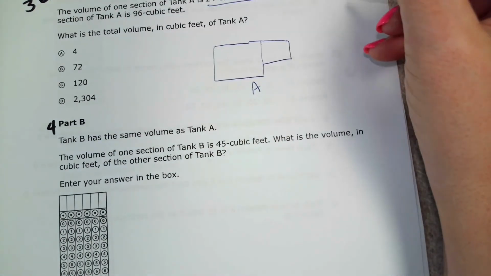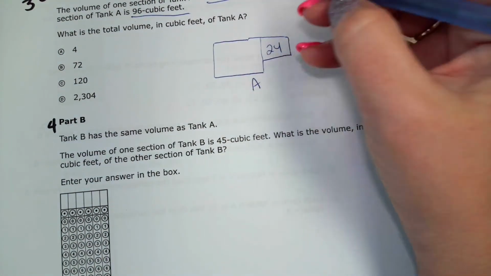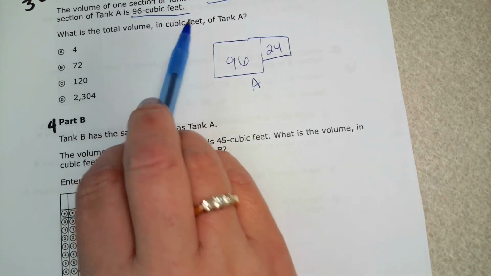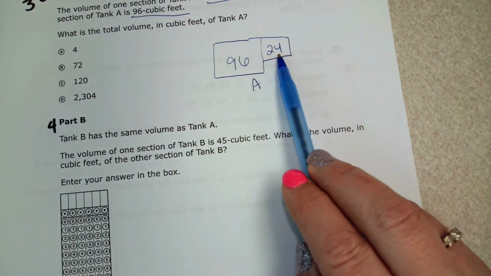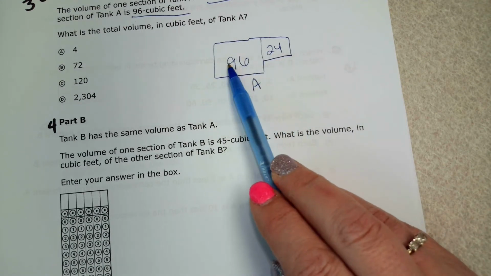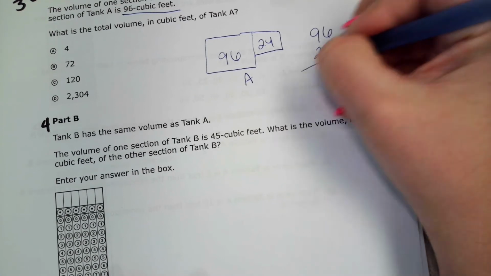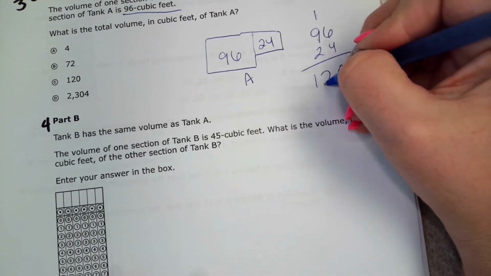The volume of the other section is 96. So 24 and 96. What's the total volume in cubic feet in tank A? Well, since we know part of it and we know the other part of it, we are going to add those together. So 96 and 24. 10, carry the 1, 9, 10, 11, 12, 120.